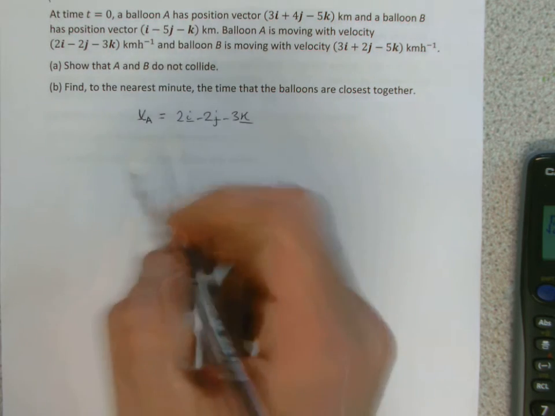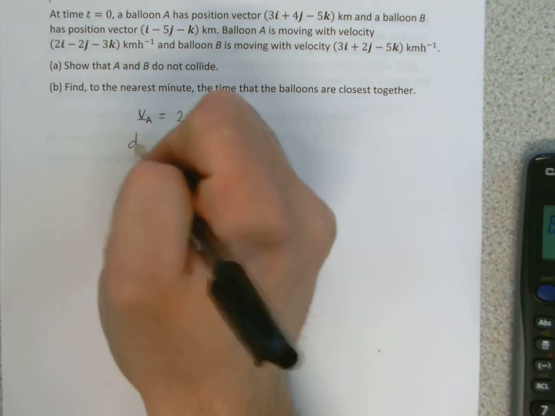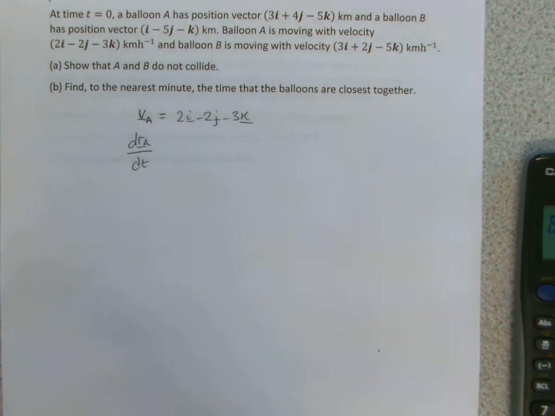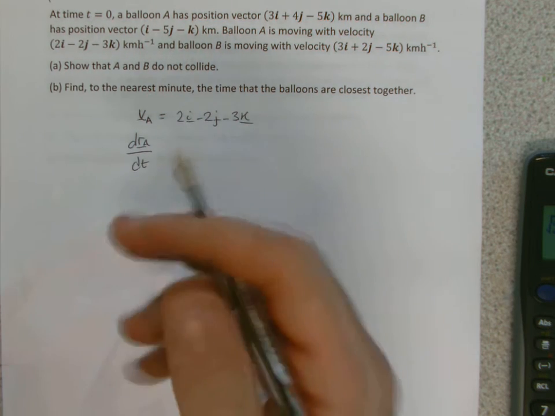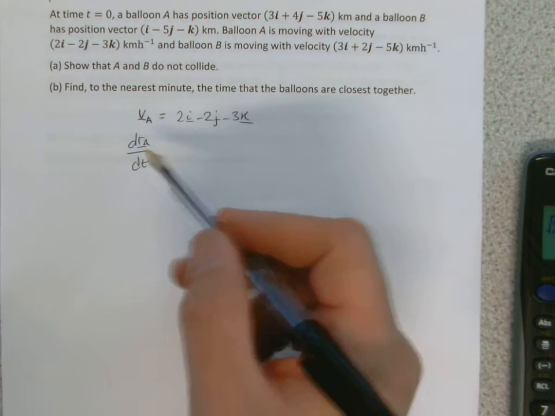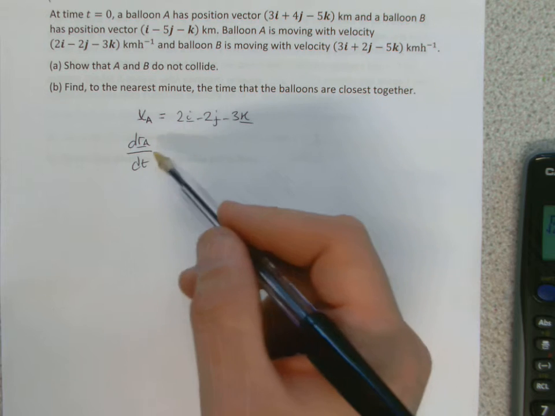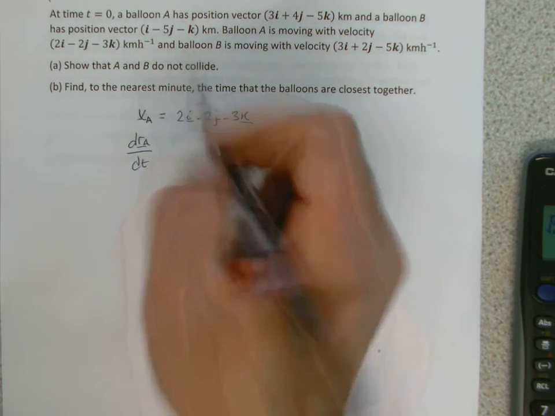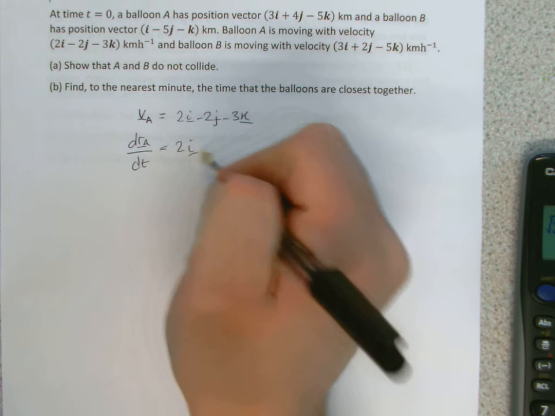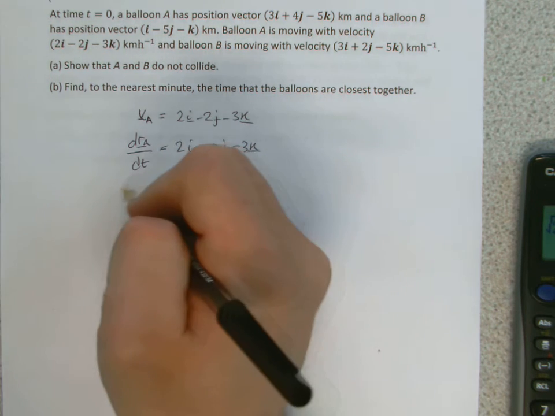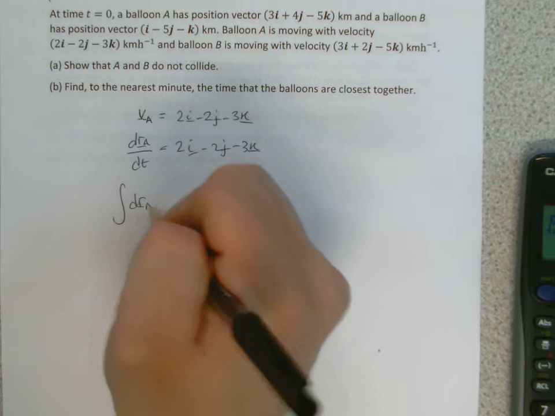So I could rewrite velocity A as the derivative of r with respect to t, where r is the position vector. r is the position vector of A at time t. In other words, r is the displacement at time t. So the velocity is the derivative of r. I could just rewrite that, and because I want r, I need to integrate, so I'll separate the variables.